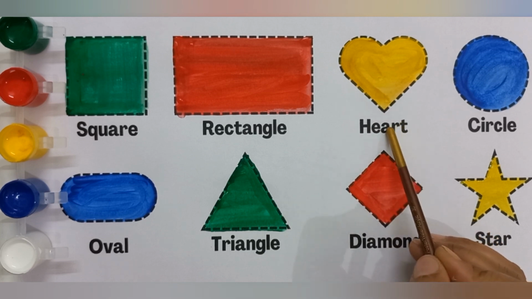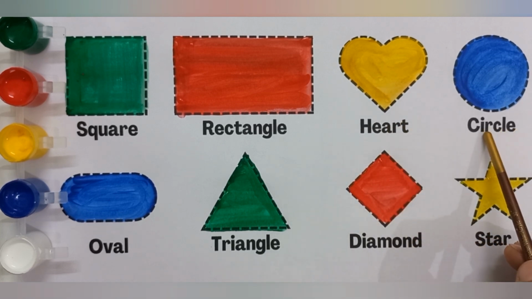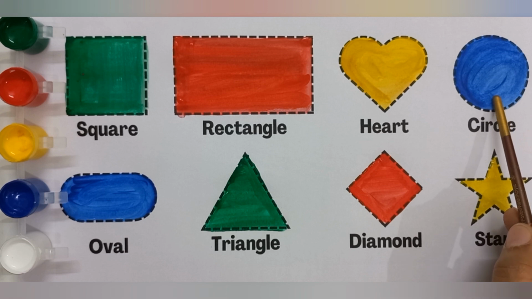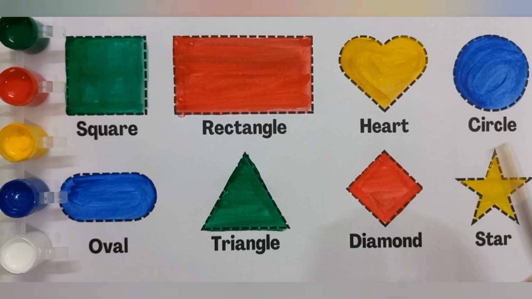Heart shape, H-E-A-R-T, heart. Circle shape, C-I-R-C-L-E, circle shape. Next one is oval shape, O-V-A-L, oval. Triangle shape, T-R-I-A-N-G-L-E, triangle. Diamond shape, D-I-A-M-O-N-D, diamond. Star shape, S-T-A-R, star.